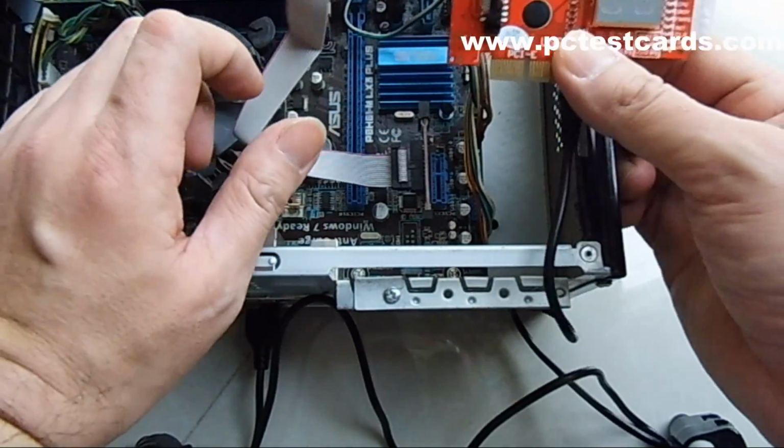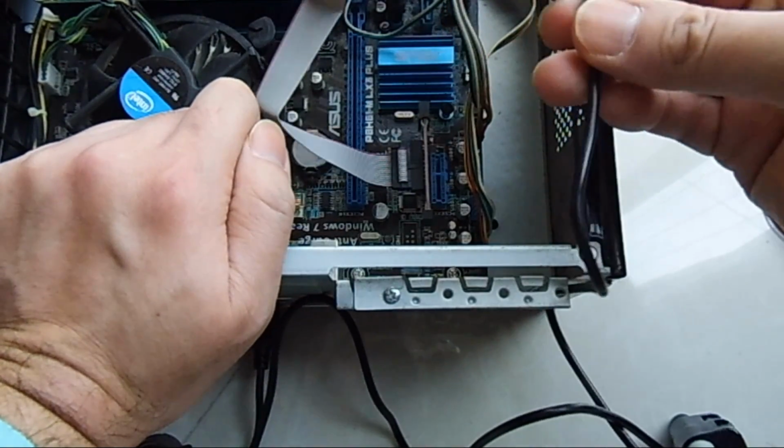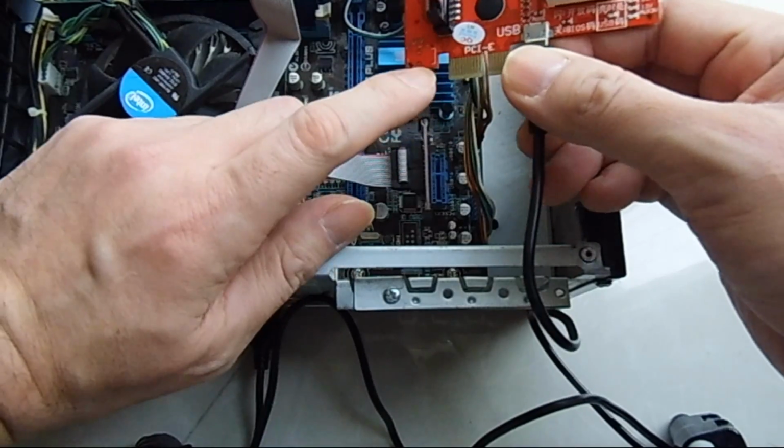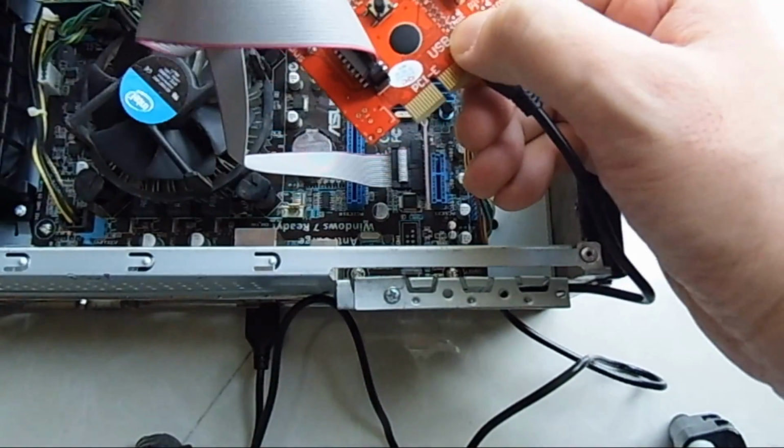This different orientation installation is only allowed for LPC connections. For the PCIe, we are not allowed to install the card whichever way we want.